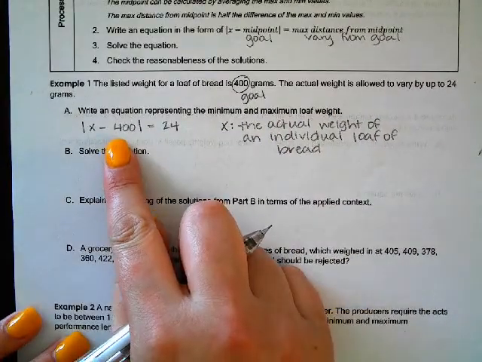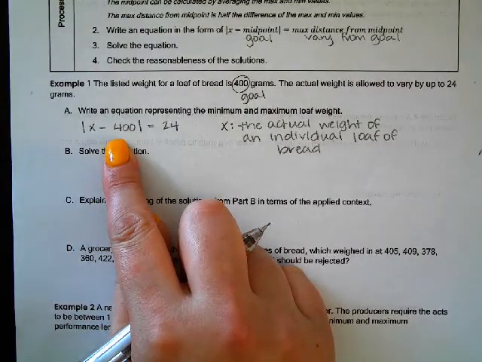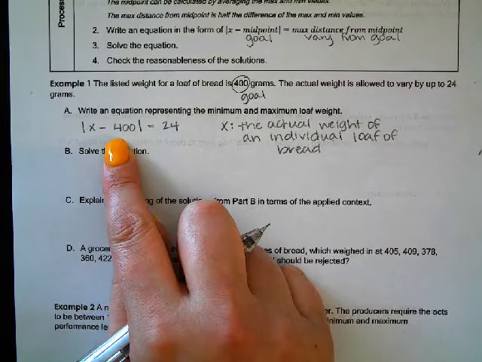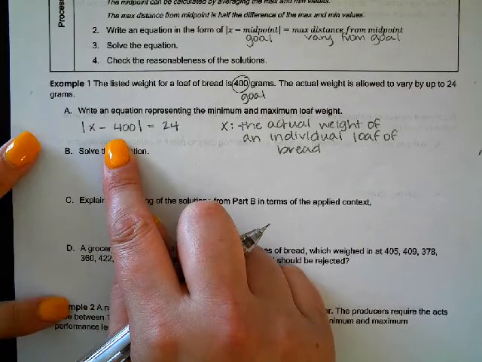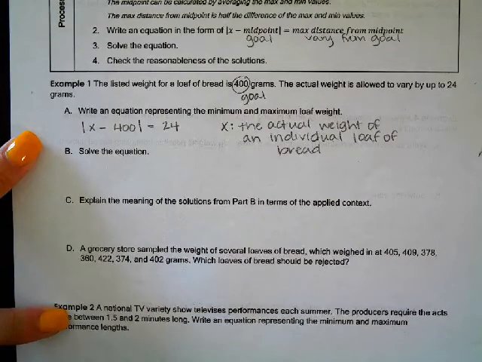Now you can probably solve this equation intuitively. 400 is the goal. It can vary by 24. We need to take 400, go up by 24, take 400, go down by 24, and then we get our minimum value and our maximum value. You're welcome to do the math that way.